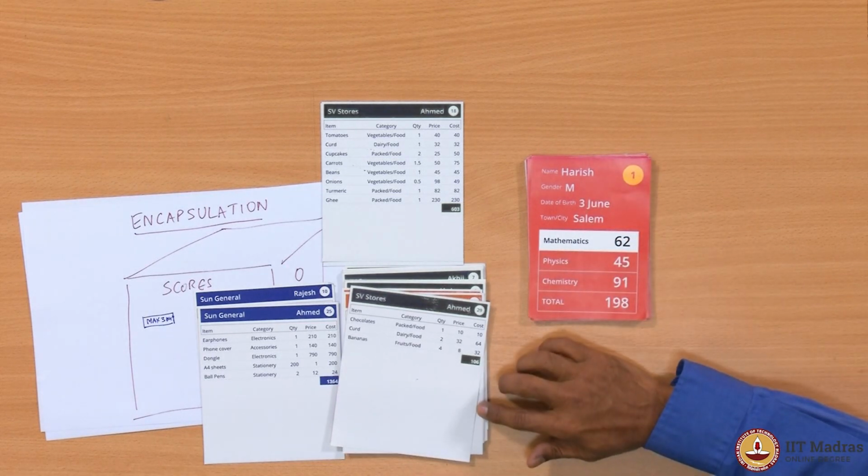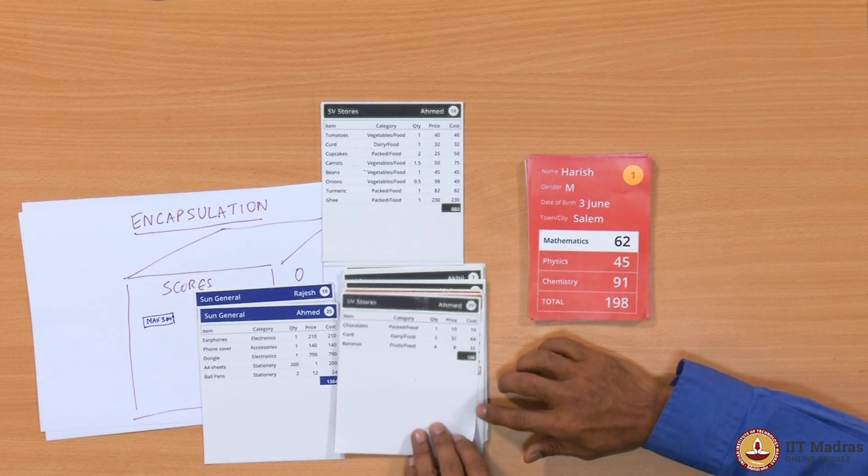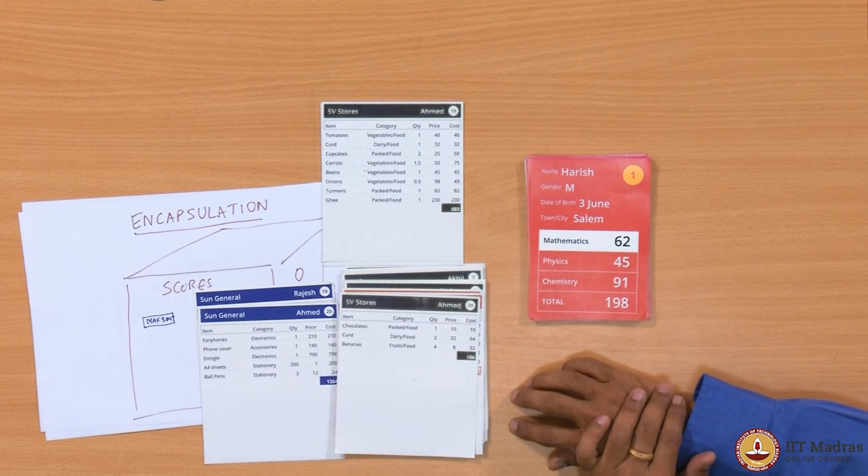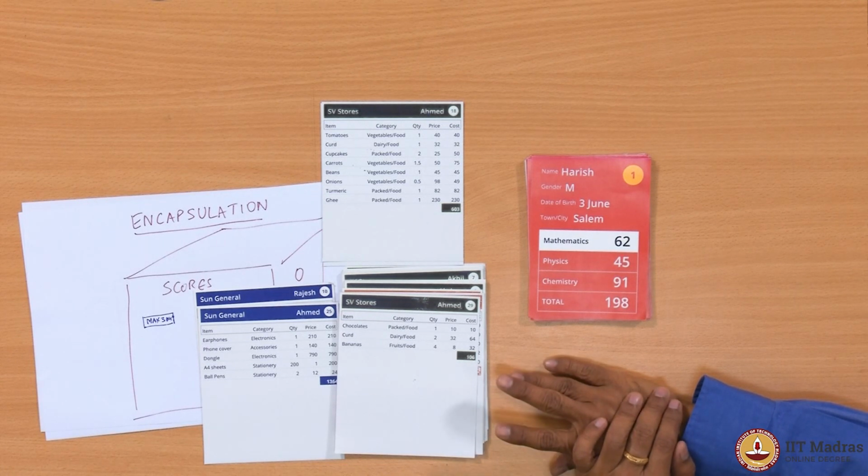But here, there is something in between. Between the whole deck, there are these collections which are grouped by custom. So what would be an object here? An interesting object might be a shop. So we want all the bills of SV stores together, and SV stores is an object. So we ask SV stores, hey SV stores, what items did you sell the most?